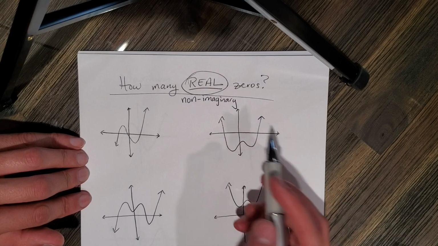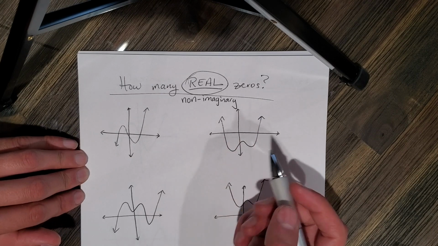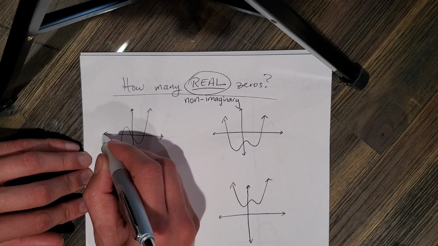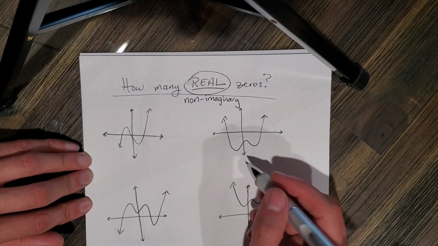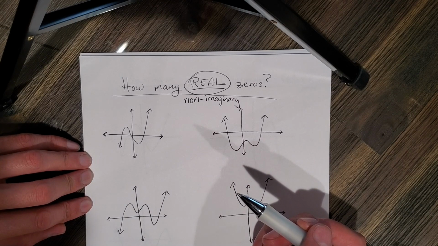How do we determine how many real zeros there are? We don't want to know exactly what the zeros are, we just want to know how many of them are there. So here's what I like to do. To find the real zeros, you just go along the x-axis and see how many times the graph crosses the x-axis. That's it.